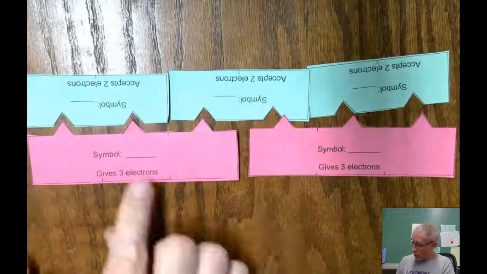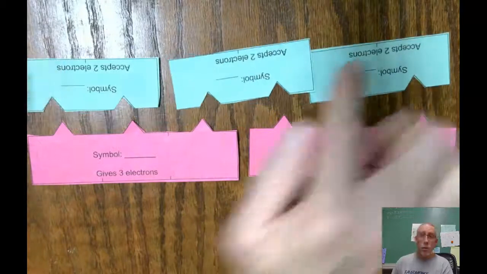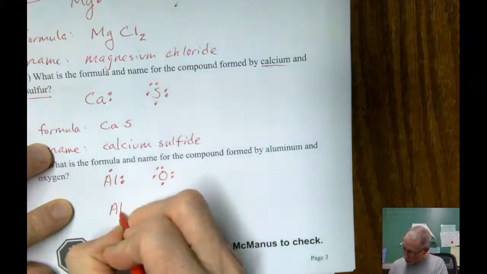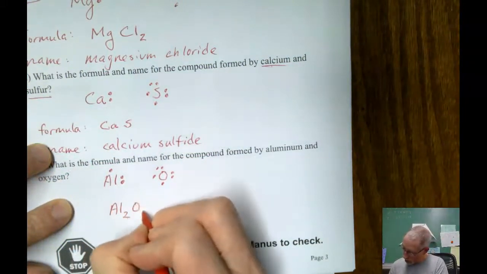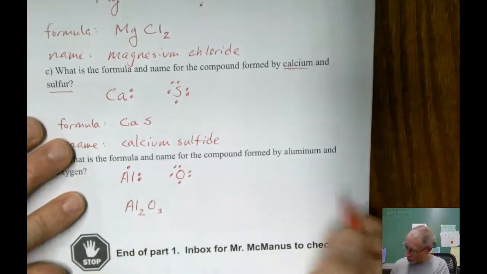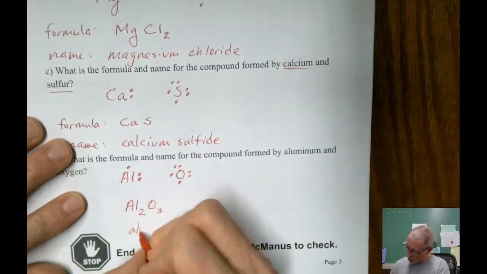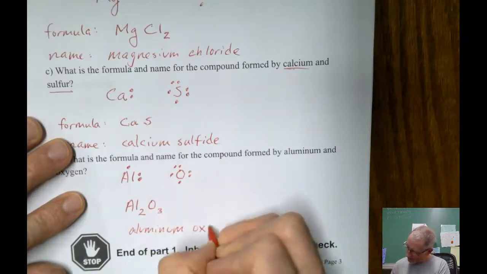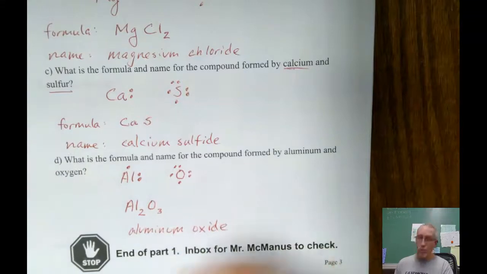So now count this. 2 aluminums, 3 oxygens. So what's the formula? Al2O3. Okay. And what's the name? Aluminum oxide. Aluminum oxide.